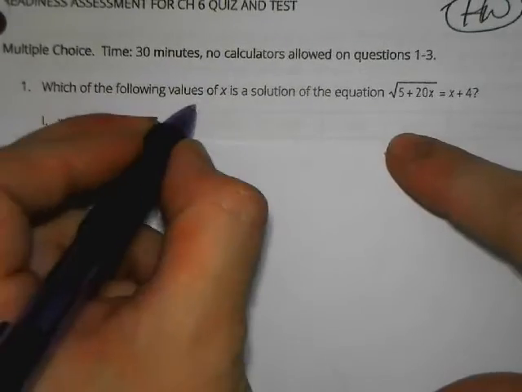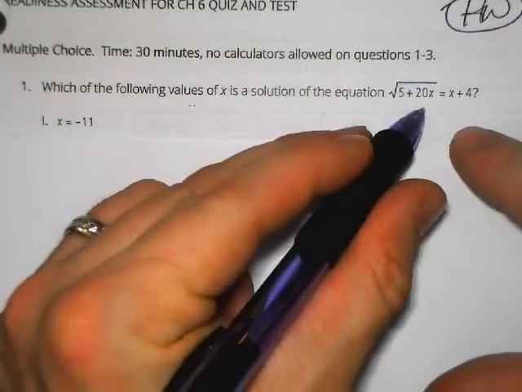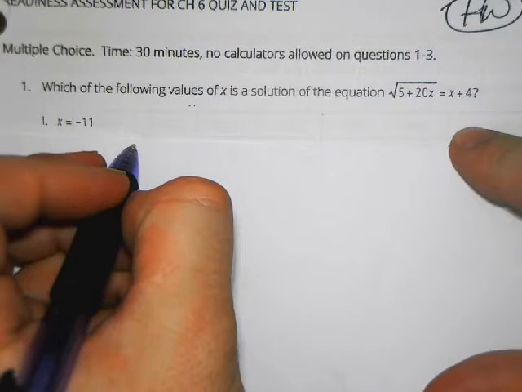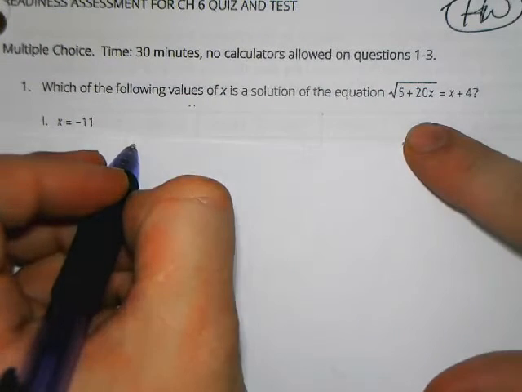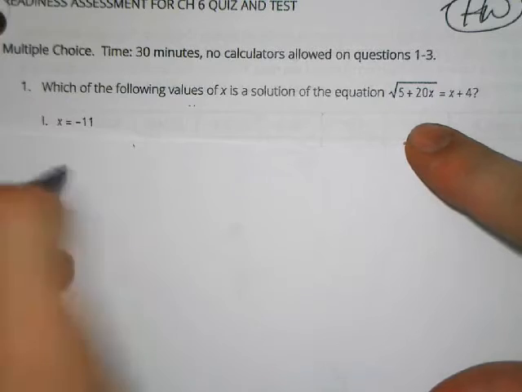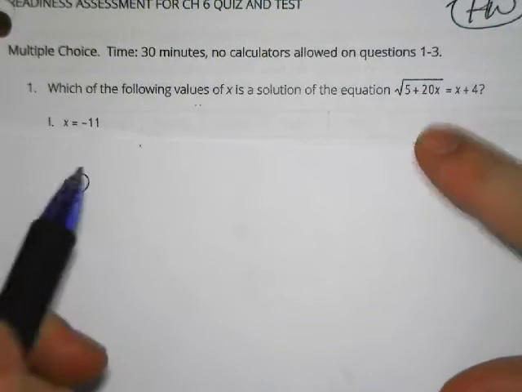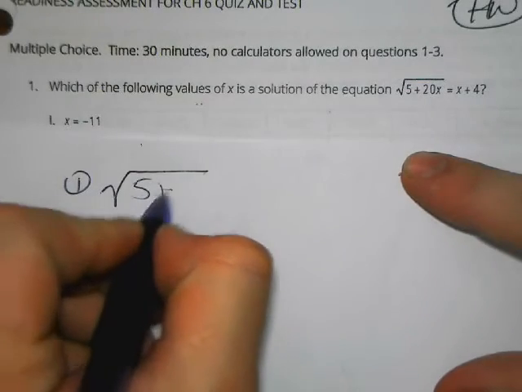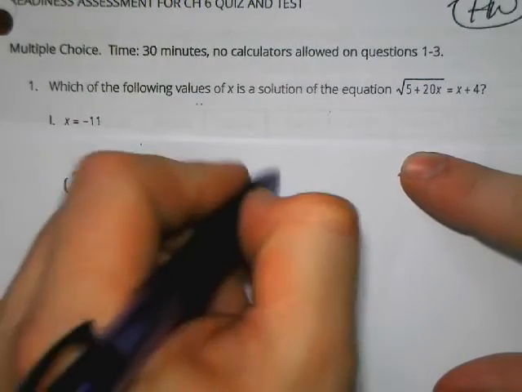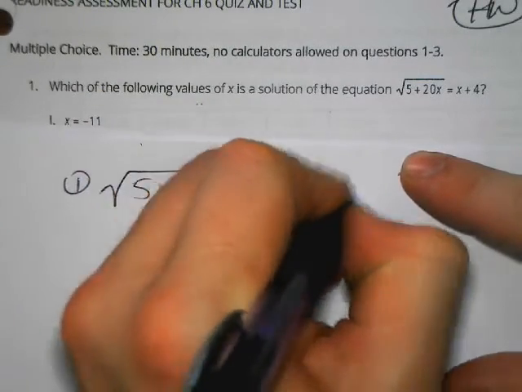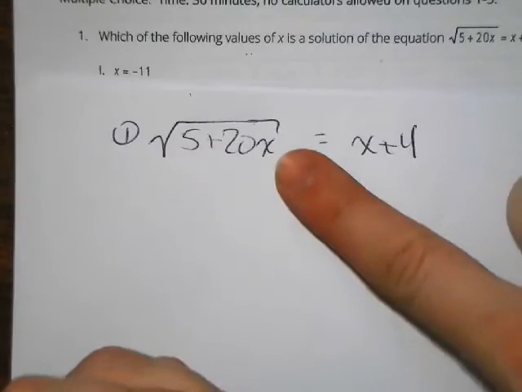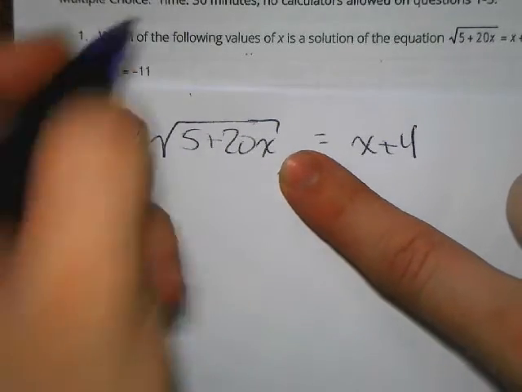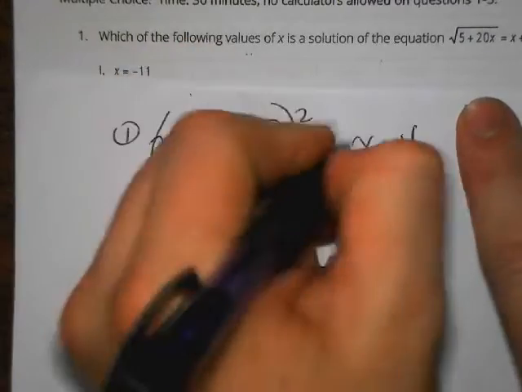Alright guys, so like we said, when we are solving for x, we need to take our equation and just multiply both sides. So if we have our number 1, the square root of 5 plus 20x, and that equals x plus 4. So the opposite of the square root is the square.